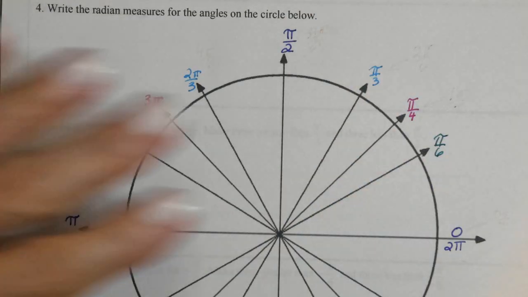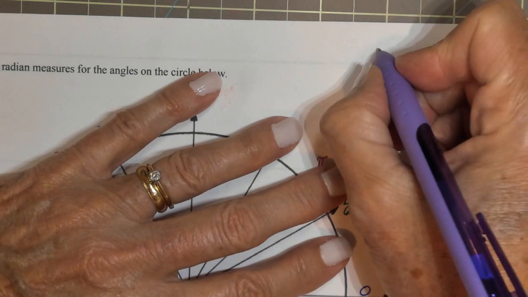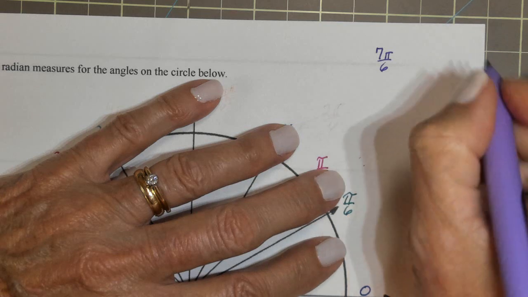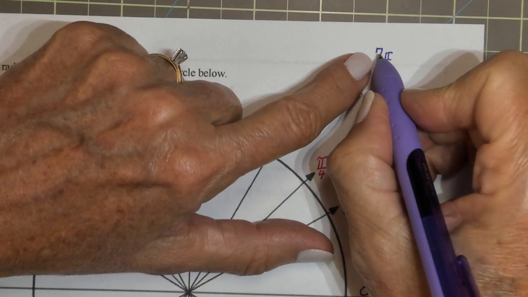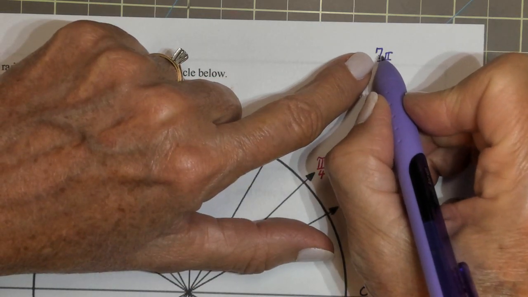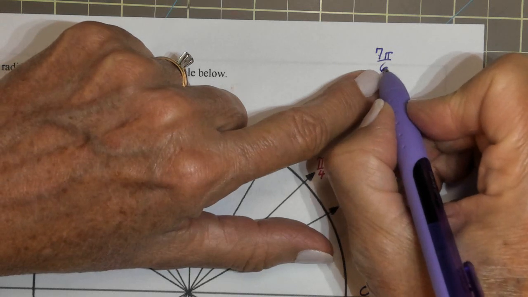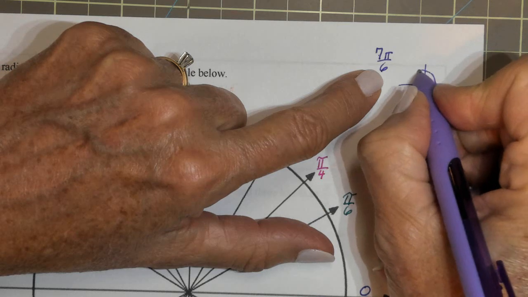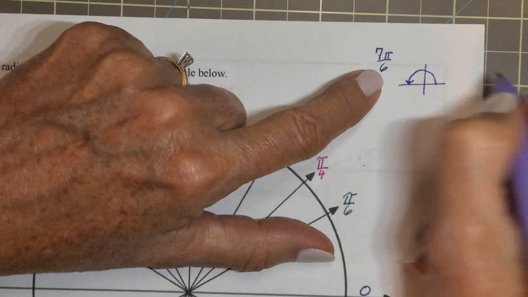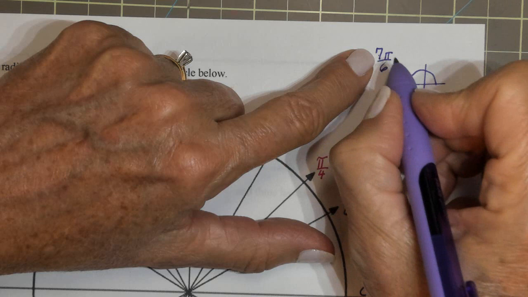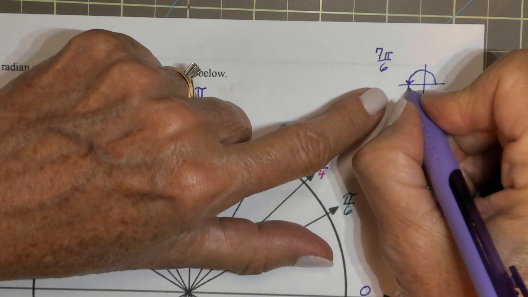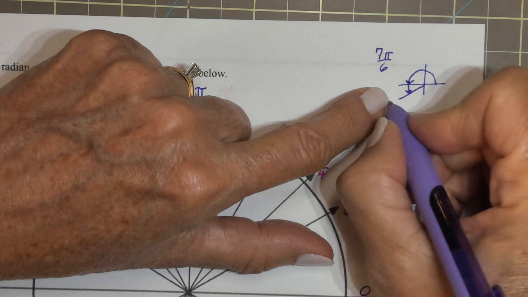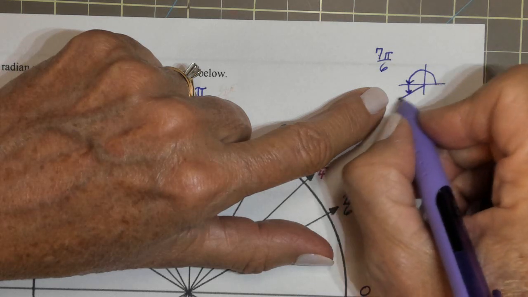If I'm asked for 7 pi over 6, I know that 7 is 1 more than 6, isn't it? If it was 6 over 6 pi, 6 over 6 would be to here. We're going to go 1/6 more. Quadrant 3. It's that shortest special angle in quadrant 3.